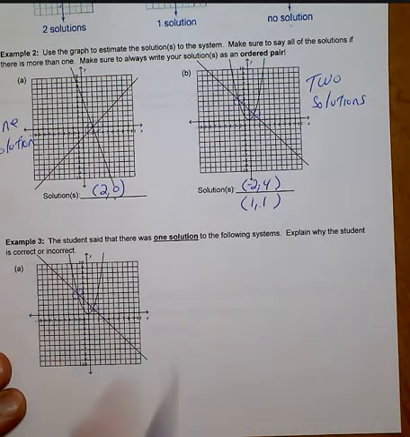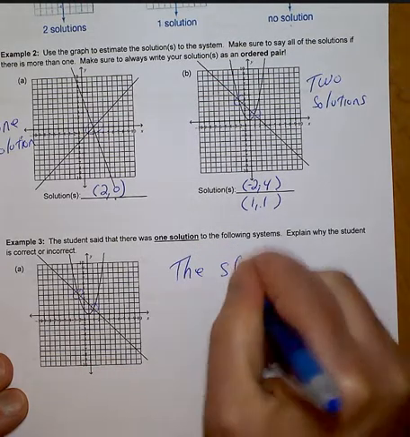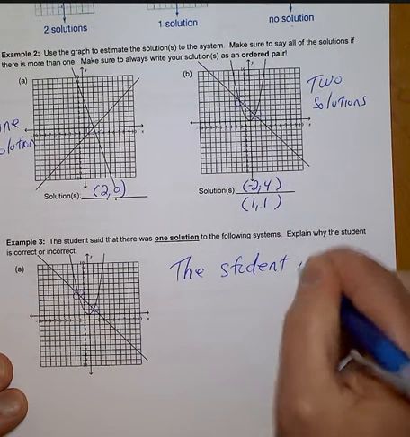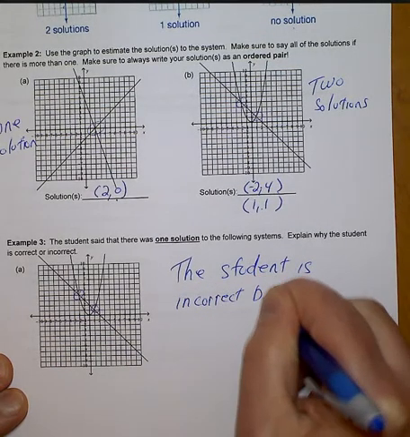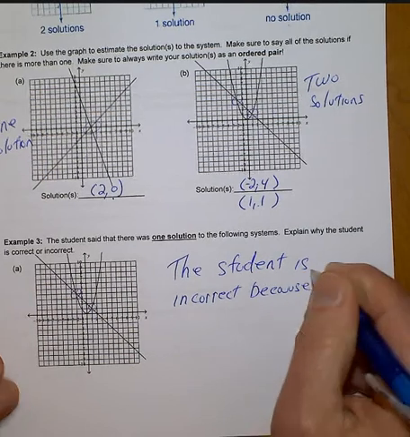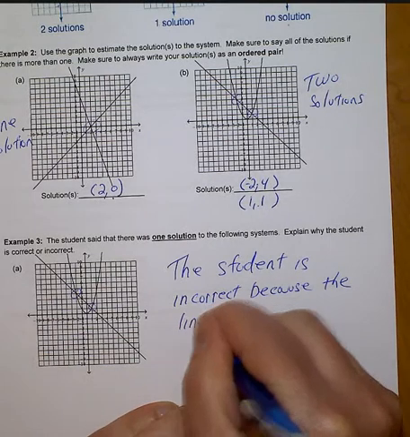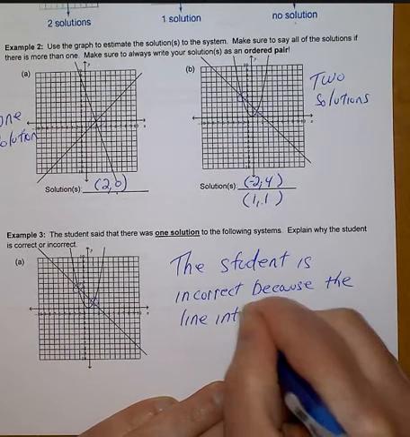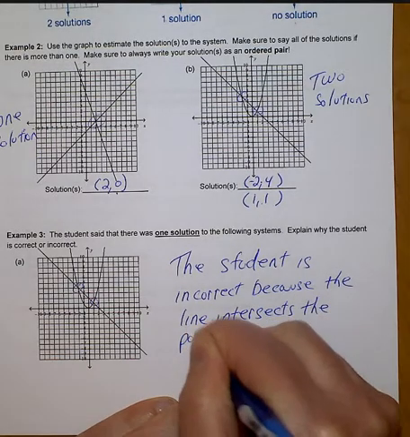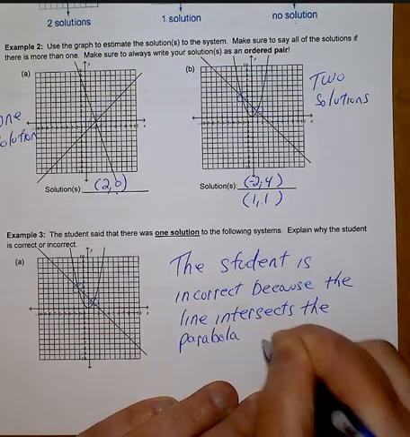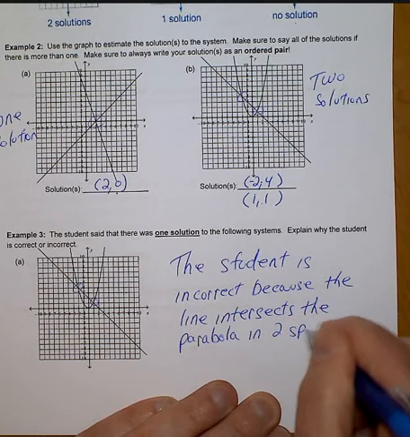So, how do we say this? The student is incorrect because the line intersects the parabola in two spots.